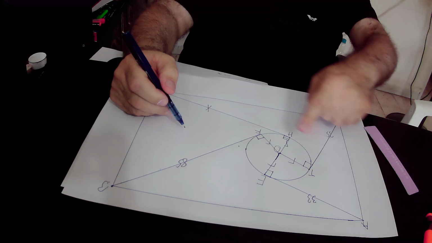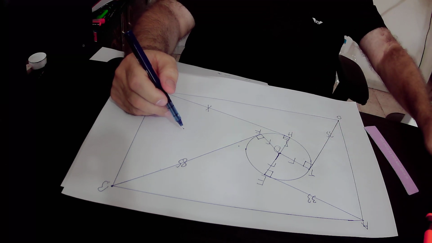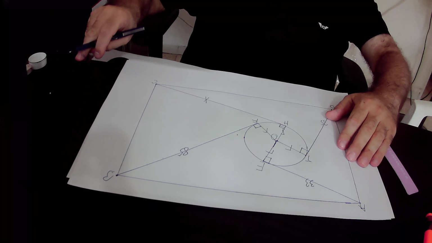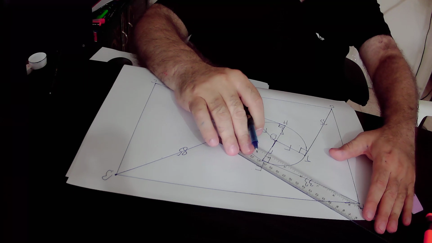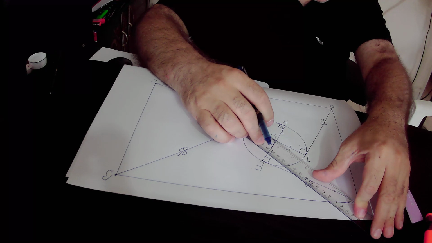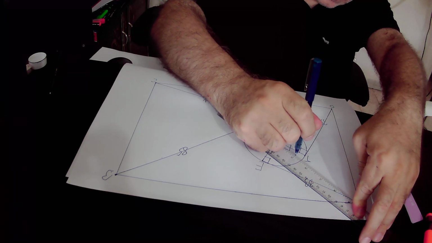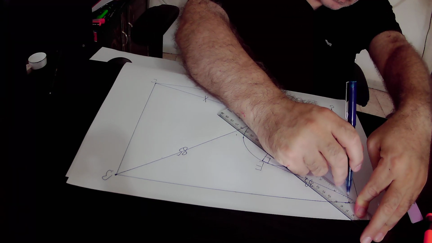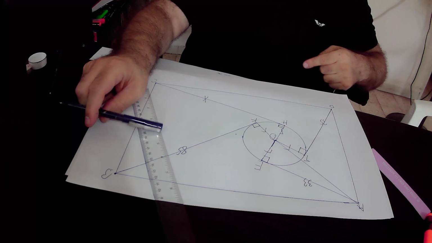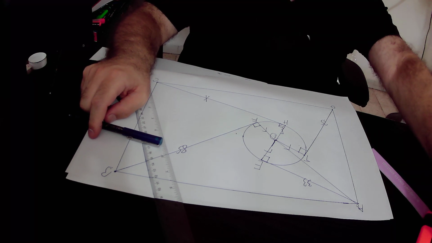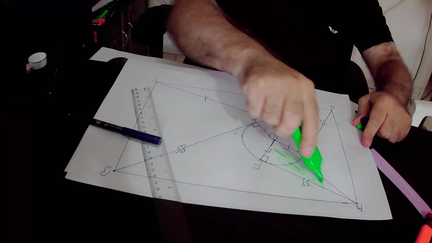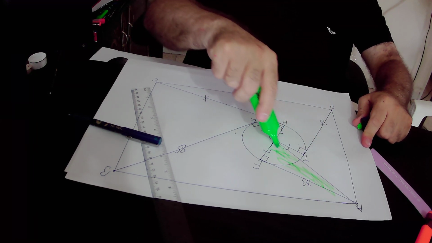We join points A and O together by a straight line, and by joining points A and O, we created here the right triangle, triangle AOF. We'll implement the Pythagoras theorem on the right green triangle.